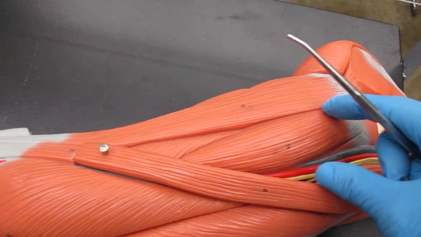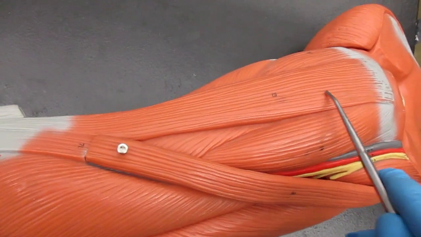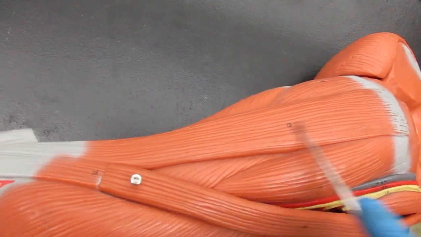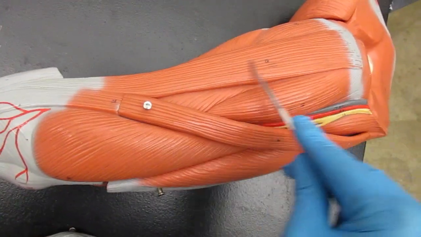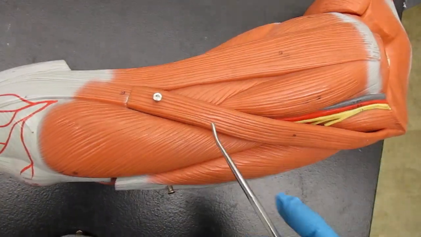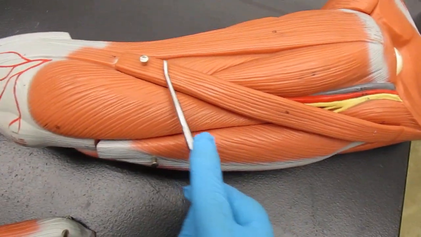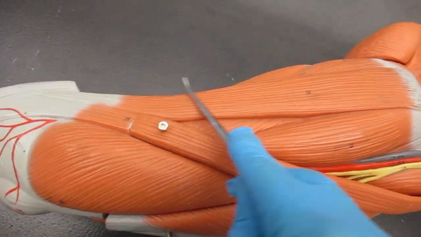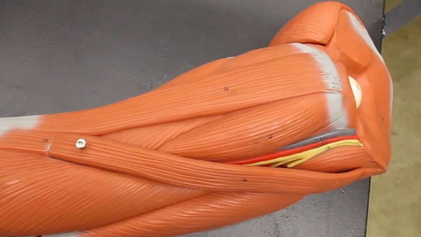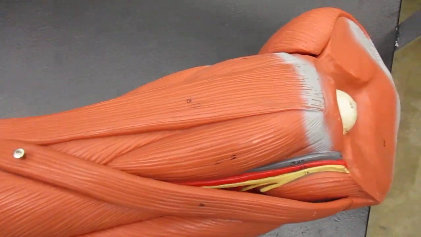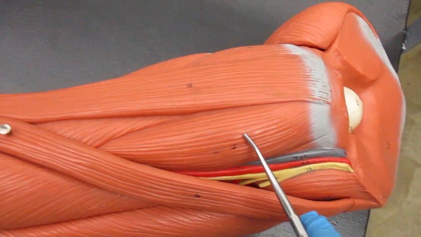Now, we have this muscle here, which is the gracilis muscle. So, the sartorius muscle here, this diagonal shaped muscle, and the gracilis are going to form a V. And this is where you have your adductors.